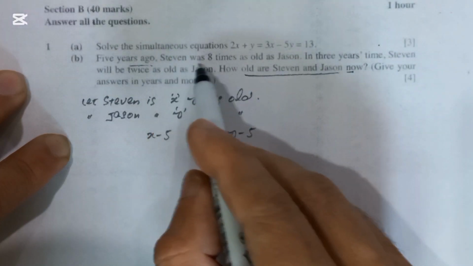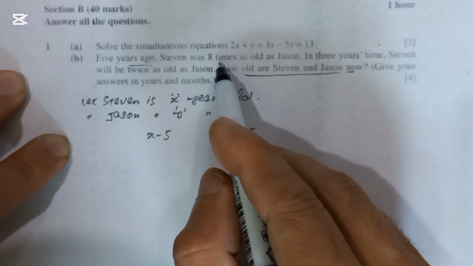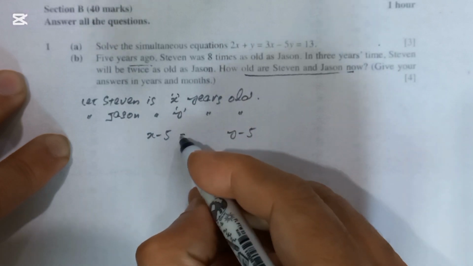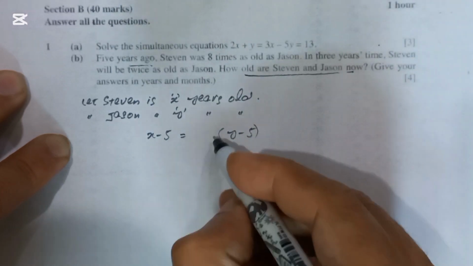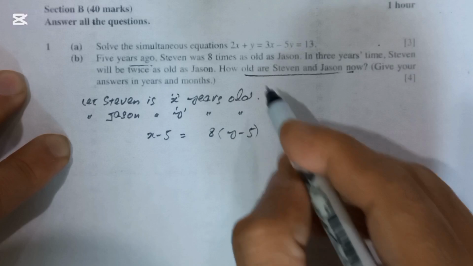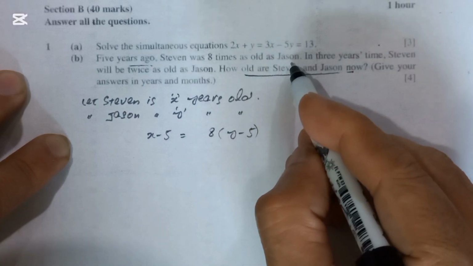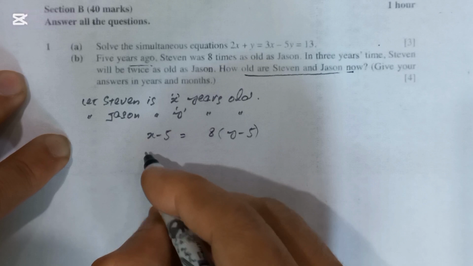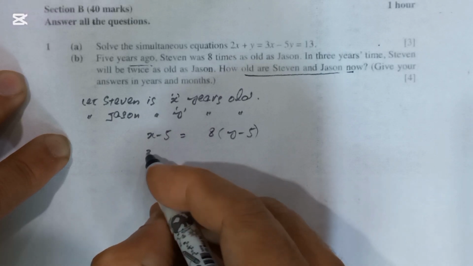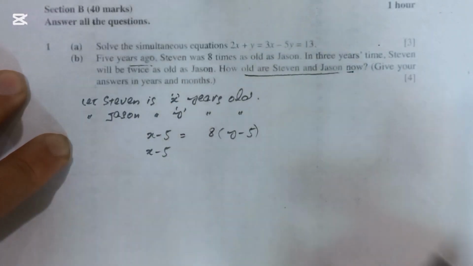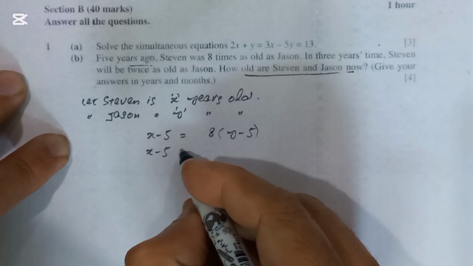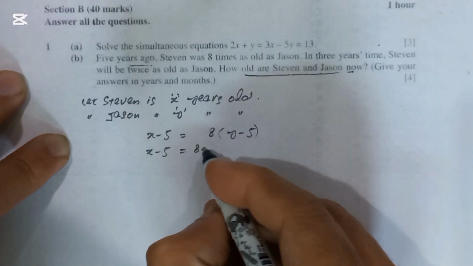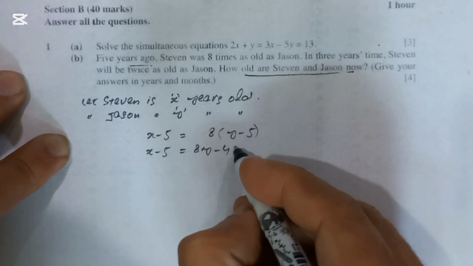Okay, Stephen was 8 times as old as Jason. Okay, from here we will make the first equation. So x minus 5 is equal to 8y minus 40.